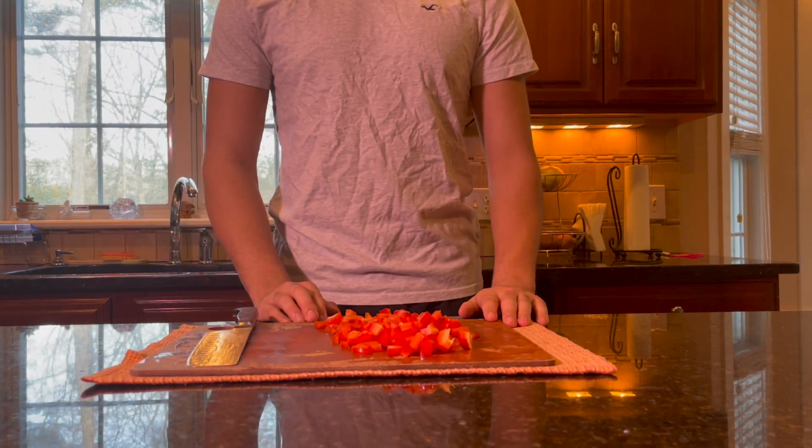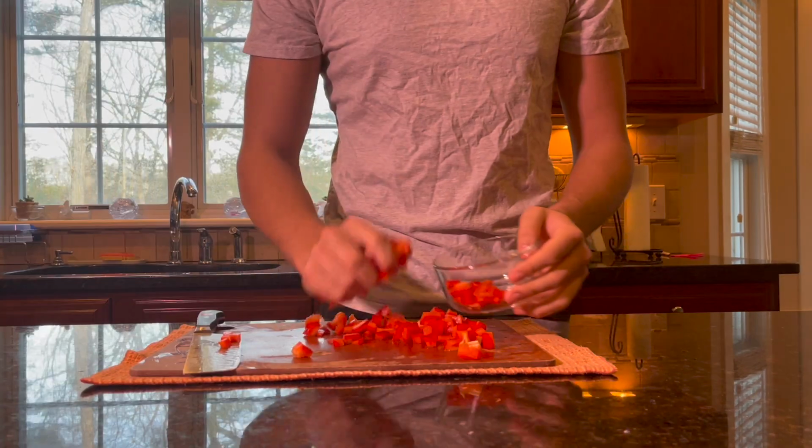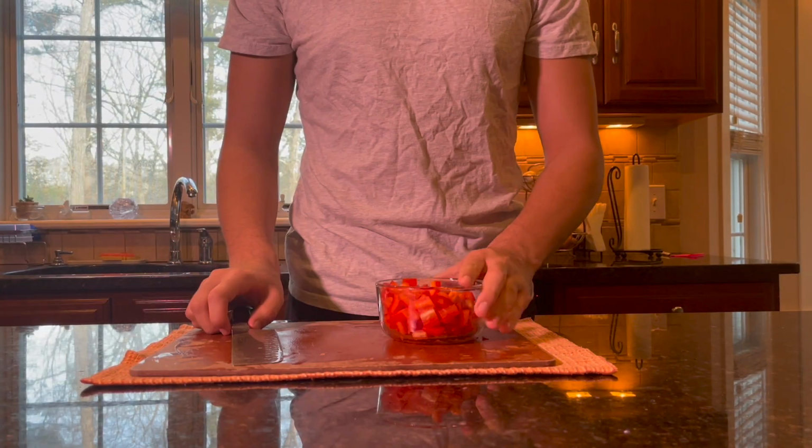When you're done physically changing your peppers into, well, smaller peppers, it's time to put them to the side and have them wait till later.